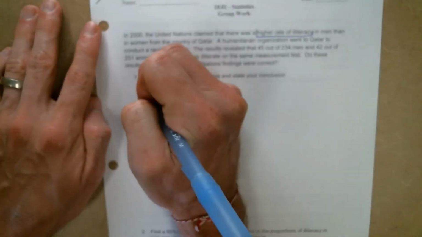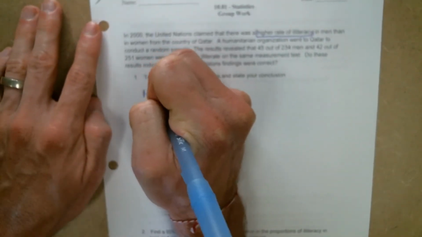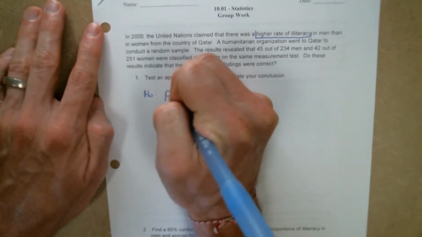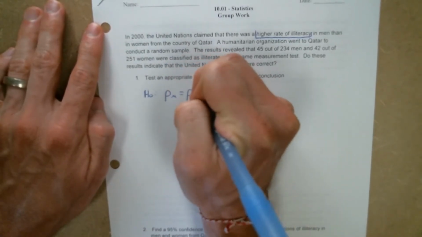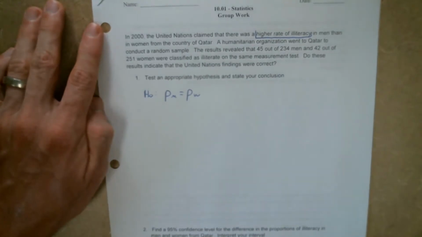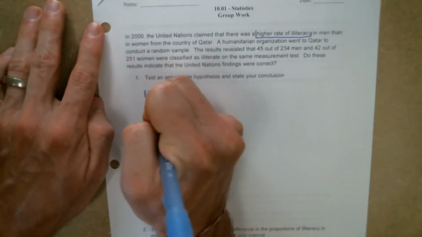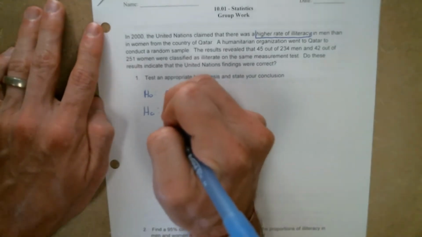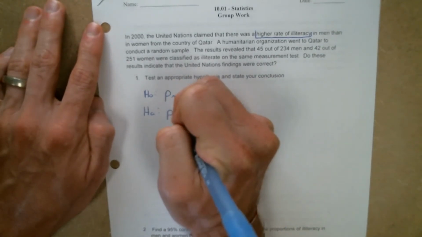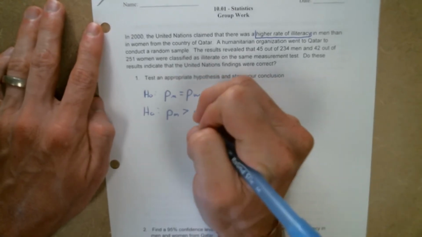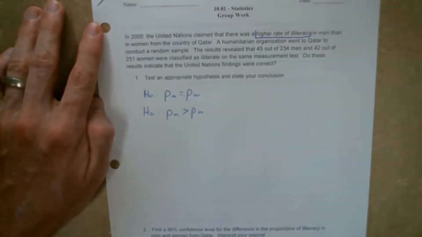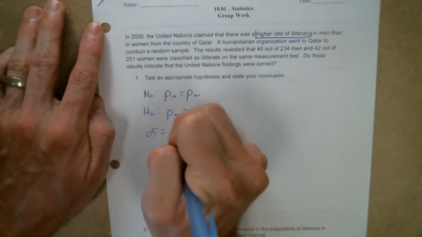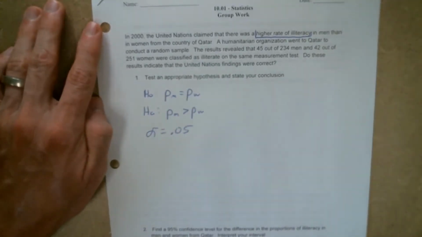All right. So again, our null for these is always that there's no difference, so that the proportion for men would be the same as the proportion for women, right? In this case, the problem says we're expecting a higher rate of illiteracy. So we're expecting the proportion of men to be greater than the proportion of women who are illiterate. And our alpha, we're going to still keep at 0.05.